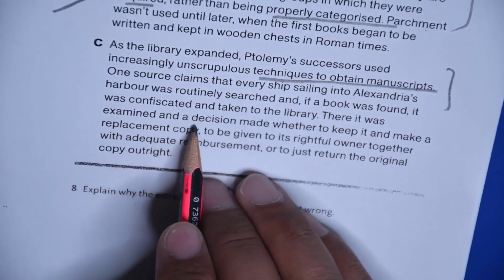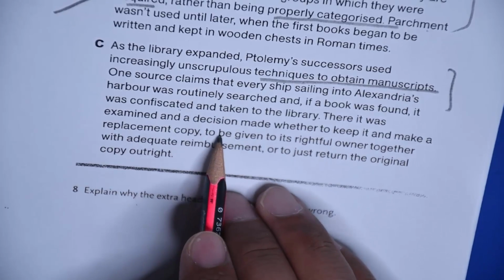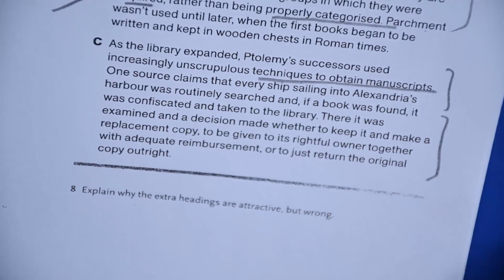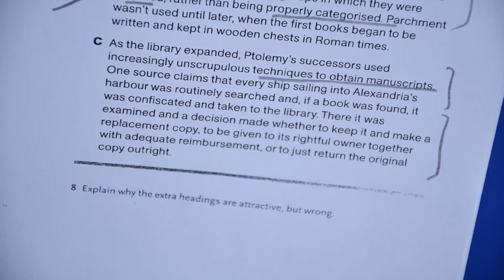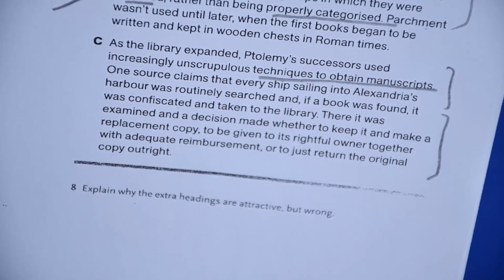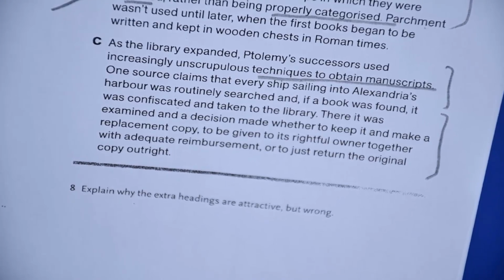There it was examined and a decision made whether to keep it and make a replacement copy to be given to its rightful owners. Wow, they used to search the ships for books, and that's why they made a lot of progress, and we are running away from books. They were searching for books and we are throwing the books.